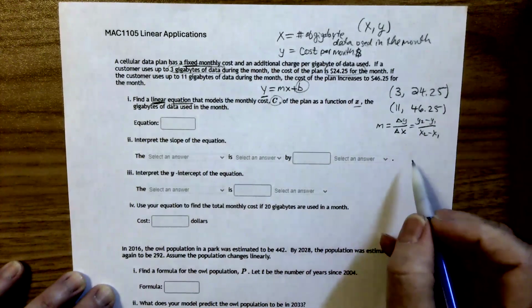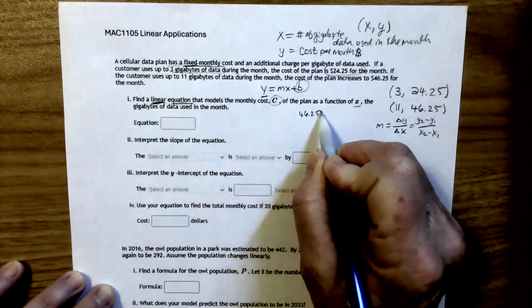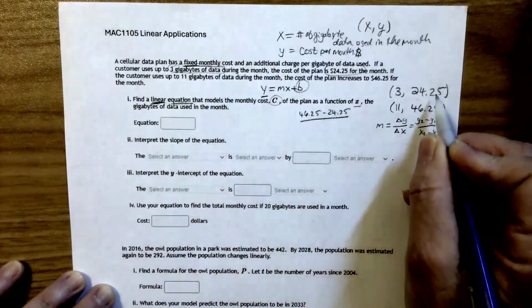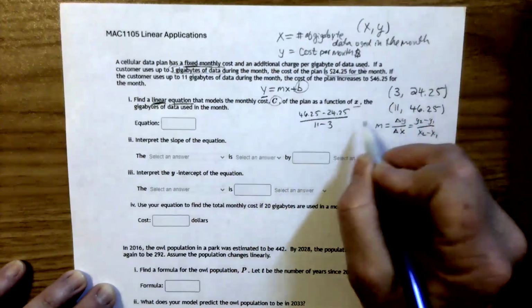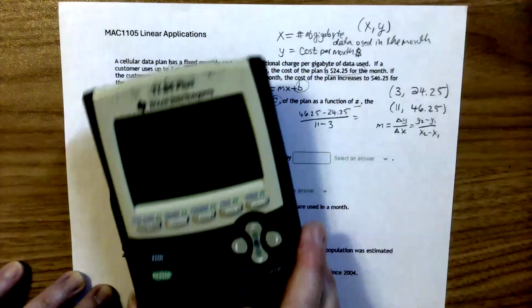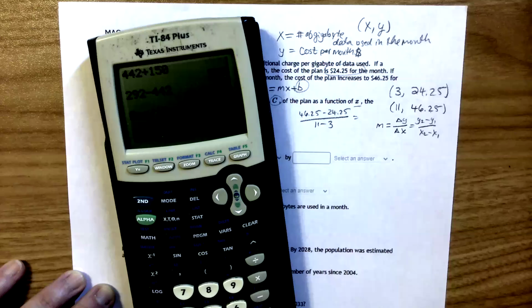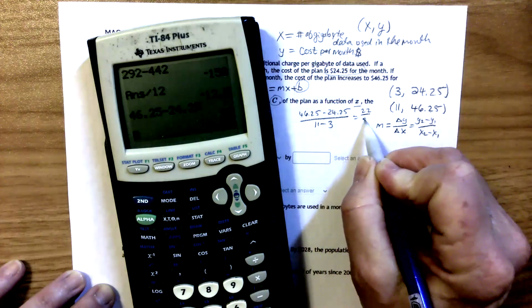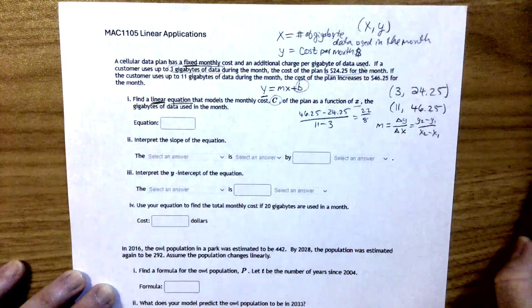So we're going to say the slope is 46.25 minus 24.25, y2 minus y1, over 11 minus 3, x2 minus x1. And when we do that, and I'm going to use my calculator, I'm going to say 46.25 minus 24.25, I get 22 over 8. And 22 divided by 8 gives me 2.75.